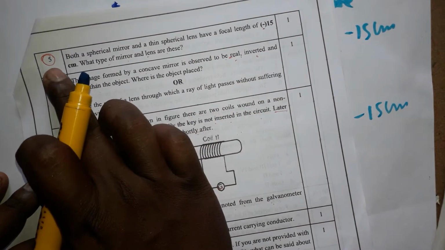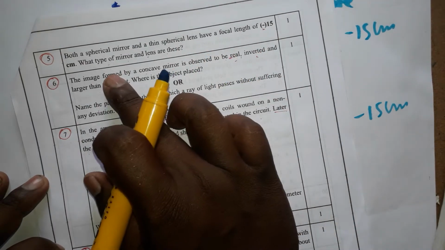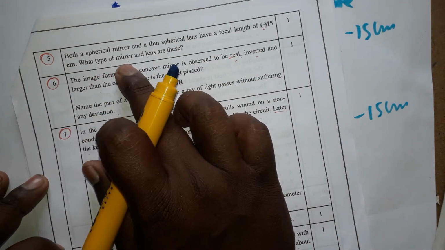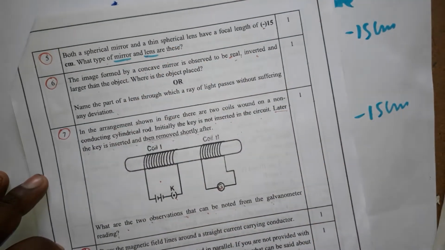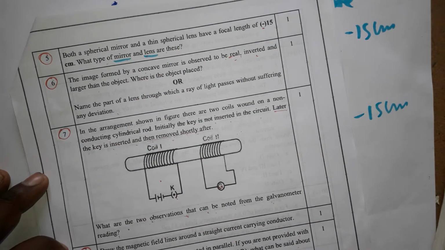For question number 5, the lens and mirror which have a focal length of minus 15, what type of mirror and what type of lens? The mirror is concave, the lens is also concave. Concave mirror and concave lens. This is going to be a negative focal length.